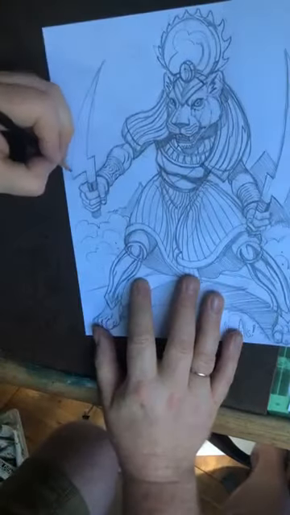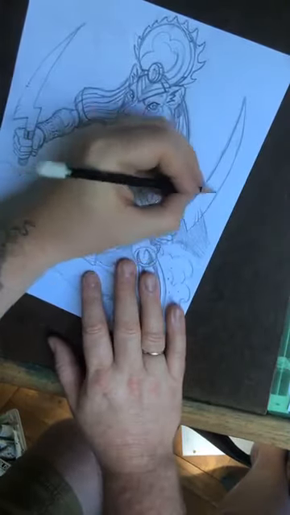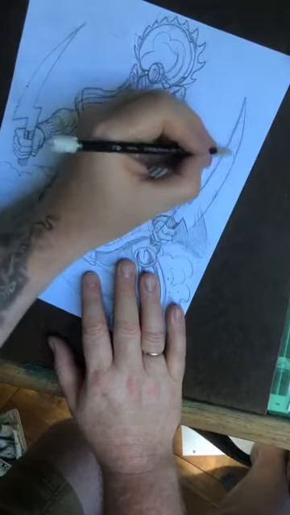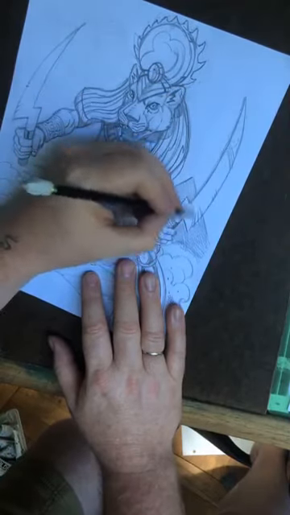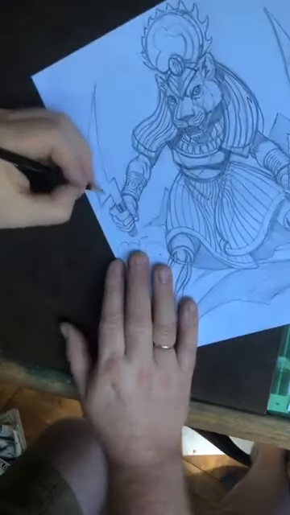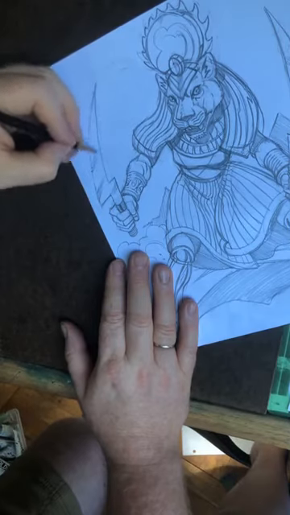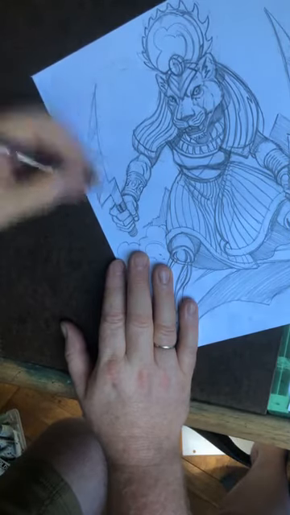Oh, wait, metal. On the sword, if you want to make the sword feel a little bit like it's shiny or edged, just draw some lines across it like this. It kind of makes it feel like a flat, thin, reflective object. There we go.